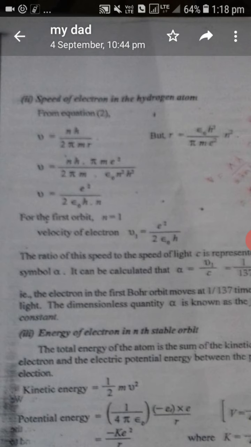Here n means first orbit, second orbit, third orbit, like that. If you put n equal to 1 for the first orbit, then the velocity of the electron will be v1, that is equal to e square by 2 epsilon naught h. If you substitute e, epsilon naught and h, and then divide this velocity of the electron by the speed of light, it is represented by alpha, that is alpha equals v1 by c, which is 1 by 137.